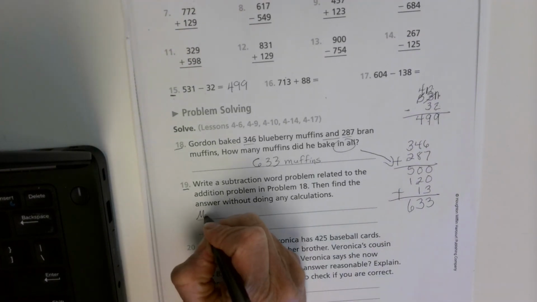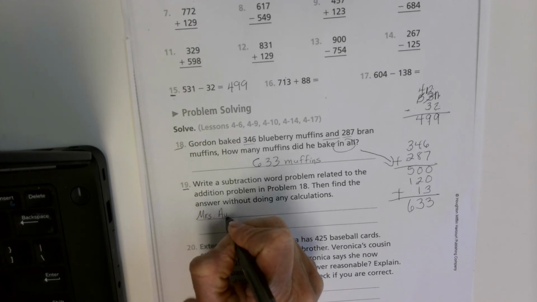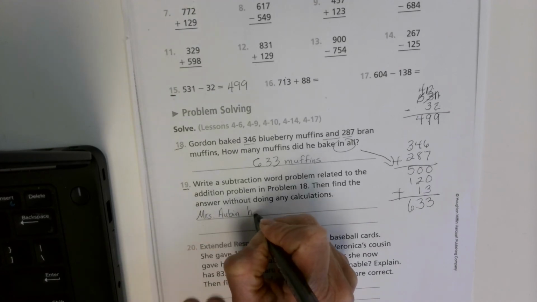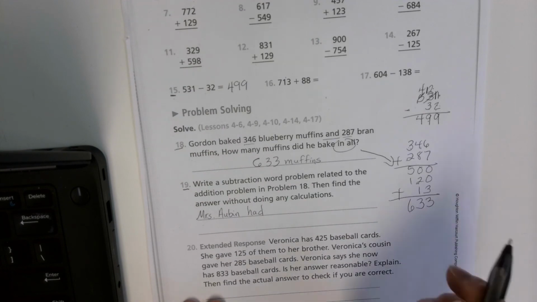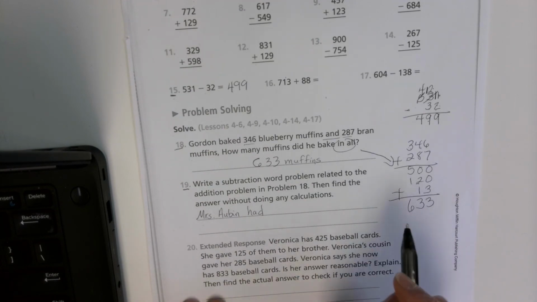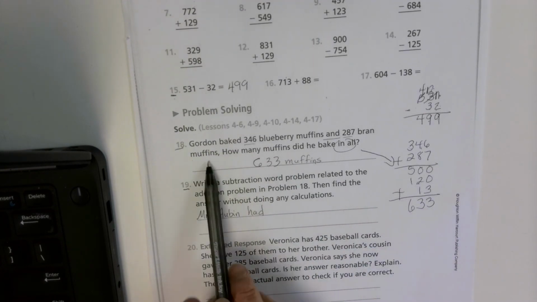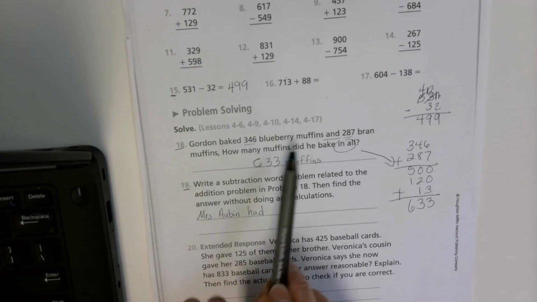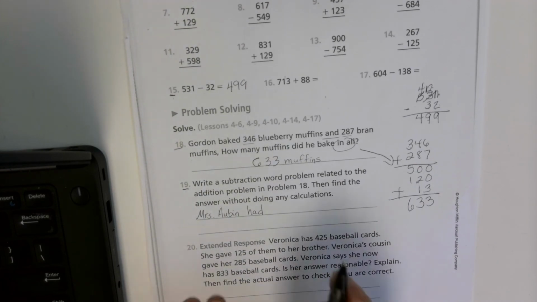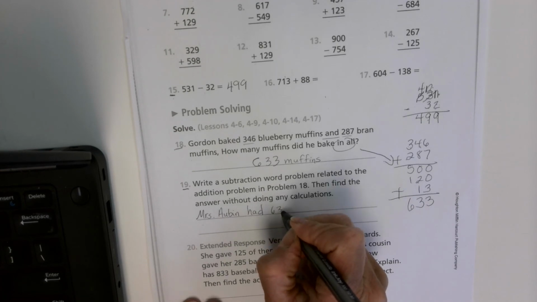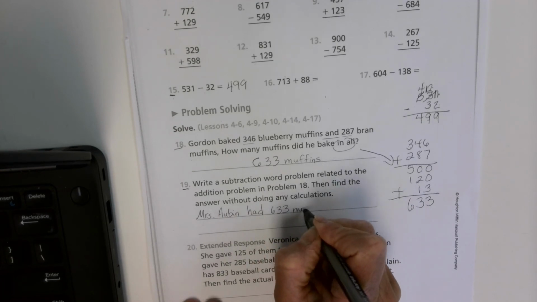So I'll just say Mrs. Aubin had, and I can use the same units. I could talk about muffins if I wanted. Mrs. Aubin had 633 muffins.